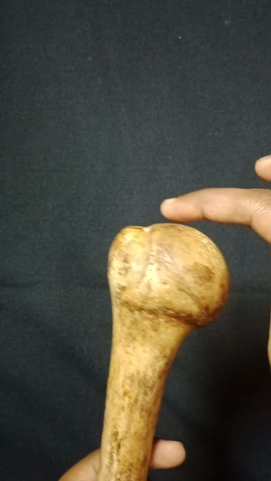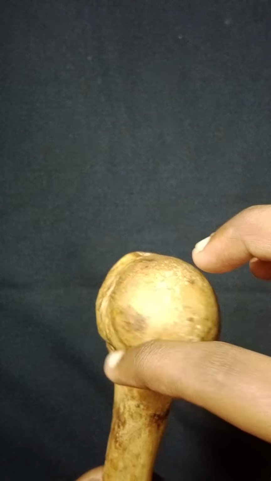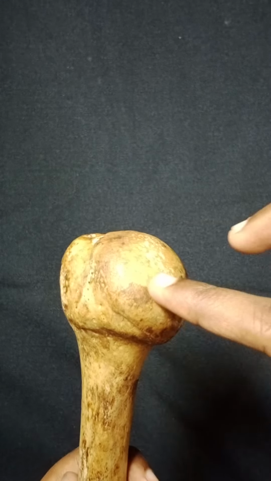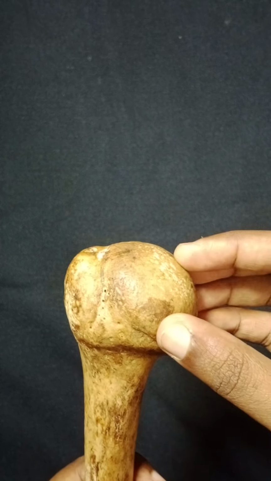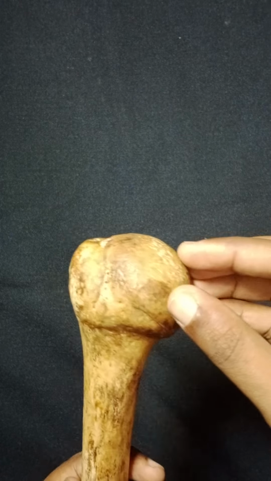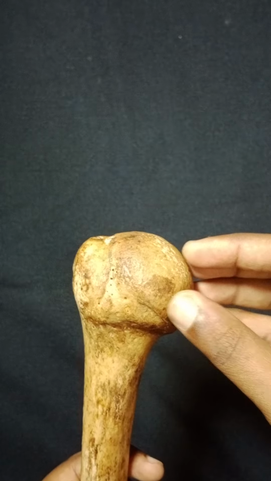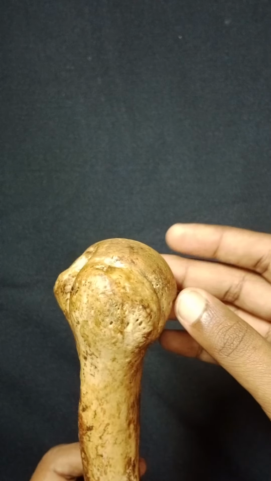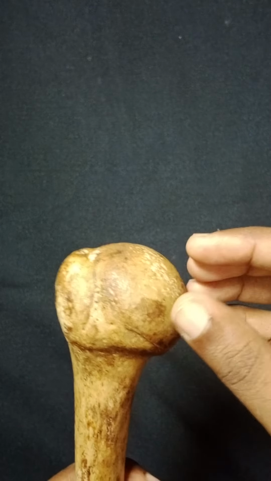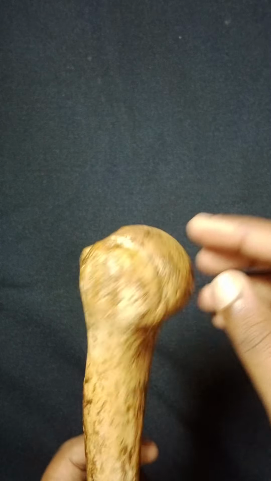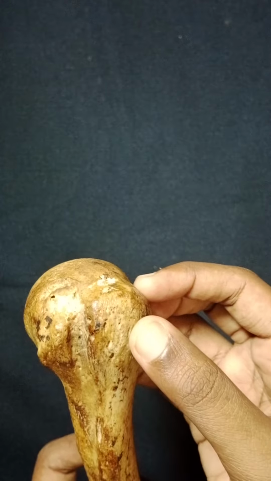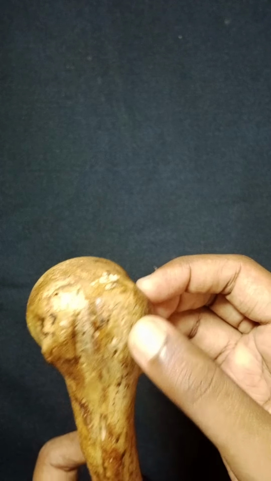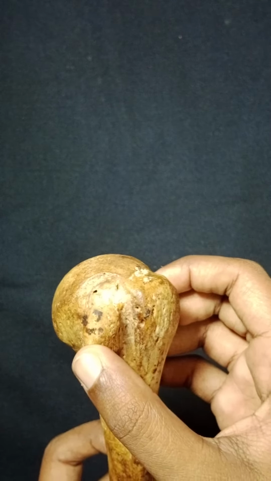As you can see, the head is rounded and spherical and it forms about one-third of a sphere. It is covered by articular cartilage and it articulates with the glenoid cavity of the scapula, forming the shoulder joint, that is the glenohumeral joint. And the next feature is the tubercles. There are mainly two tubercles, the greater tubercle and the smaller one, the lesser tubercle.